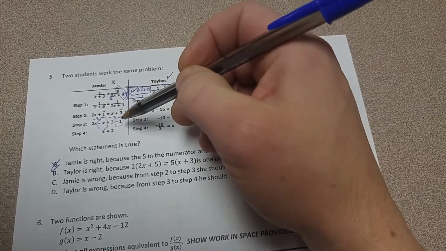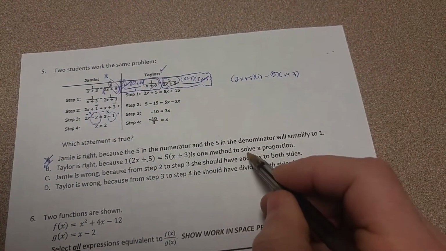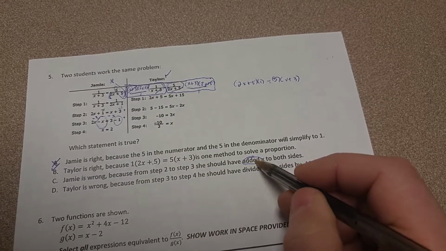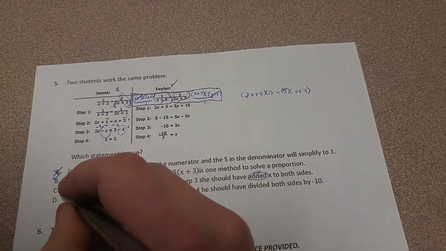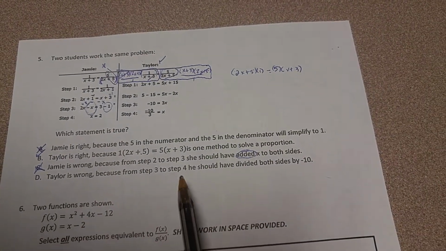So they kind of did two things in one step, but the reason that this one is wrong is because she should not have added. She should have subtracted, which is what she did. So it's that word that makes that one wrong. So C is incorrect. And then D, Taylor is wrong because from step 3 to step 4, he should have divided both sides by -10.